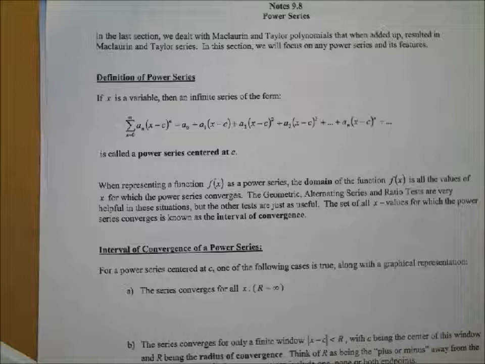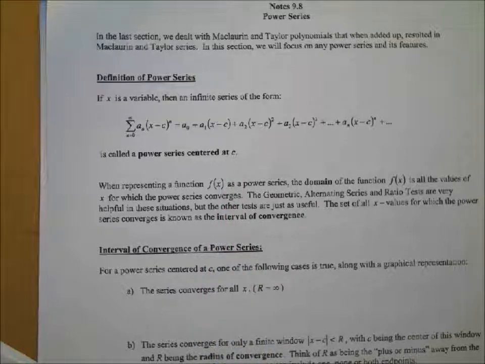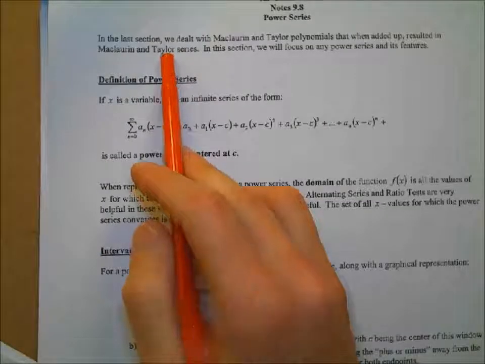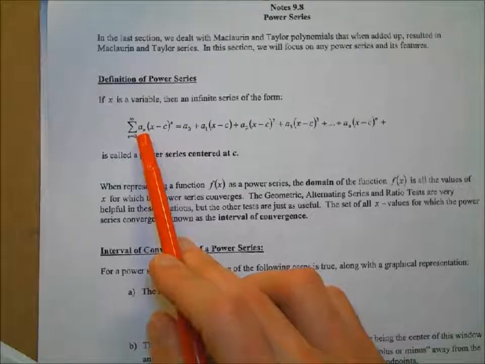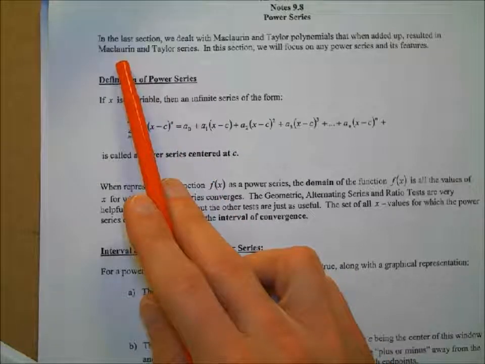And that's called a power series centered at c. You'll notice that the power series is a more general category. Within power series, we have the Taylor series, which specifically has certain quantities of the derivative there. And in the Taylor series, we have the Maclaurin series, which is specifically a Taylor series centered at 0.